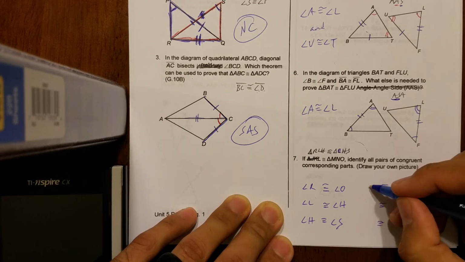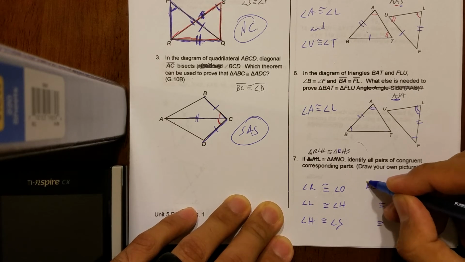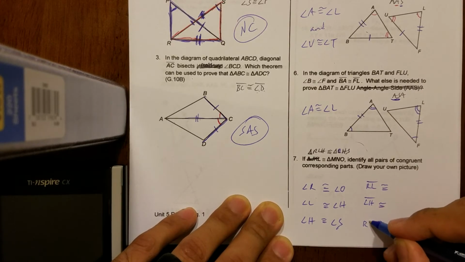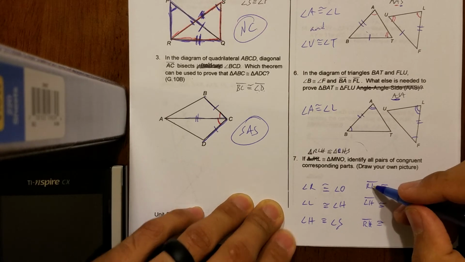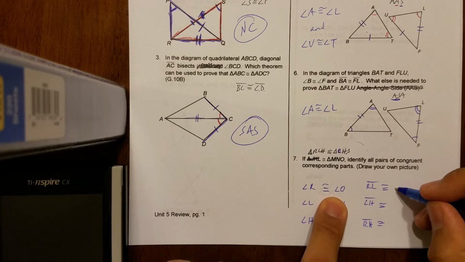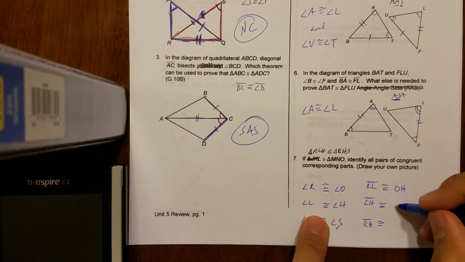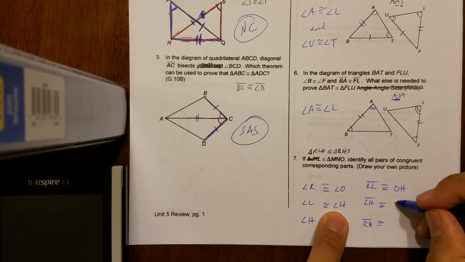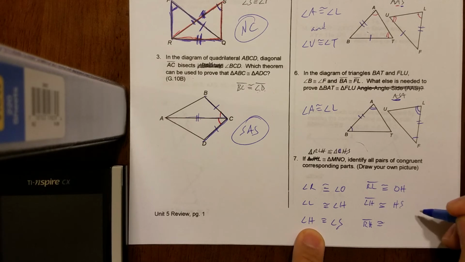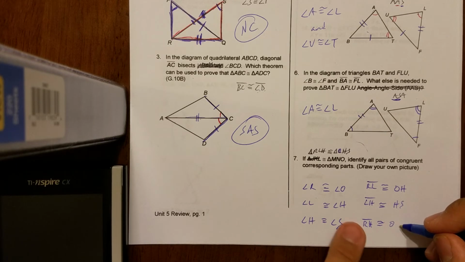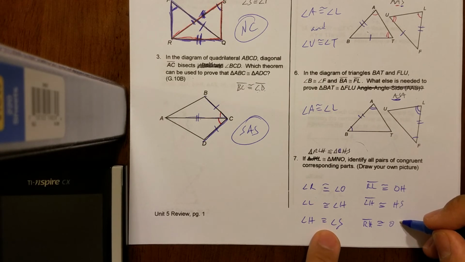So from here, you have the 3 sides are RL, LH, and then RH. R matches with O, so that's going to be O. L matches with H. L matches with H. H matches with S. R matches with O. And then H matches with, I used 2 H's also. Well, you get the idea. H matches with S.